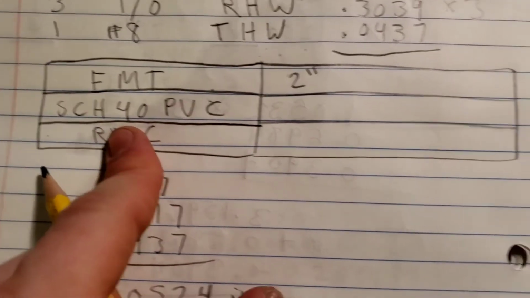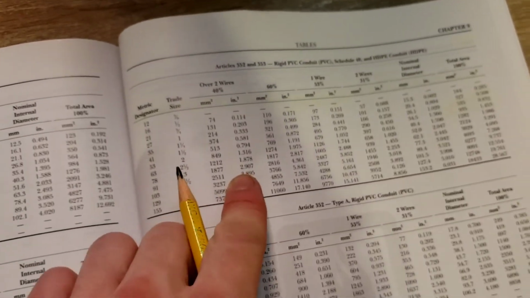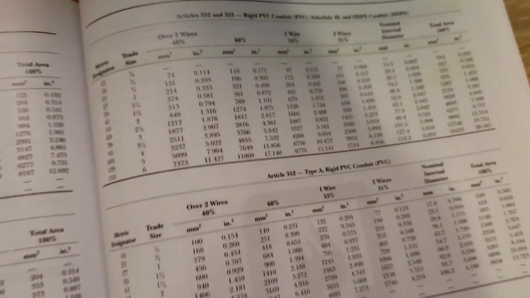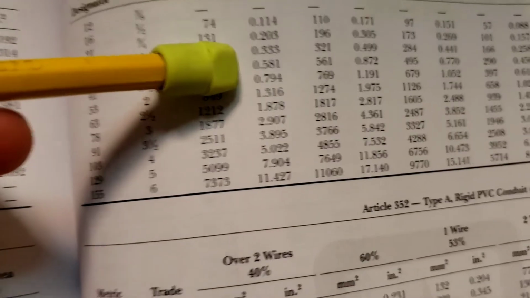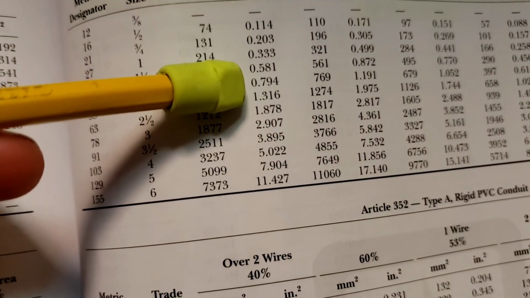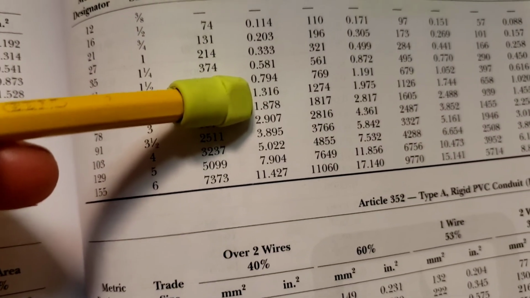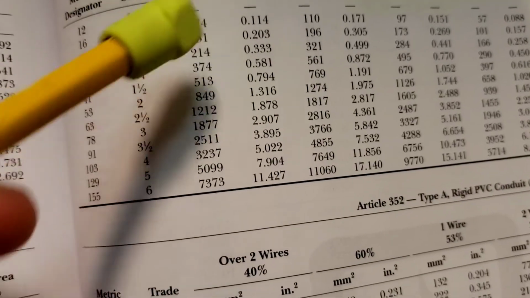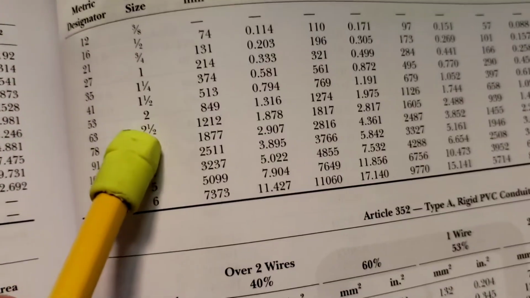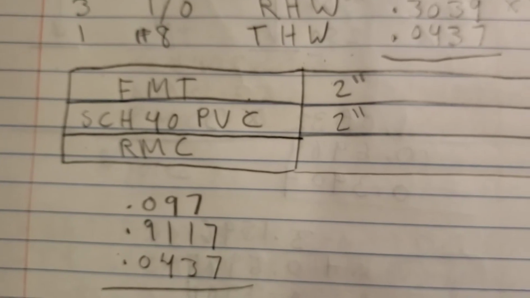Next we got our Schedule 40 PVC. Remember I was saying that's 1 page over and up right there. So now we're going to look for the same number, 1.05. Okay, we got 0.7, then we got 1.3. Perfect, because it's 1.05. So now we go, oh again, it's our 2 for our trade size.